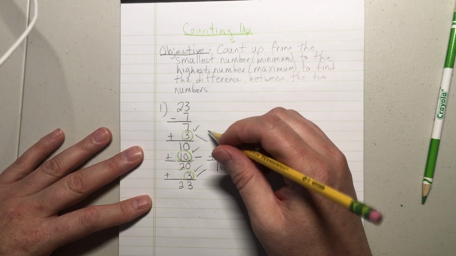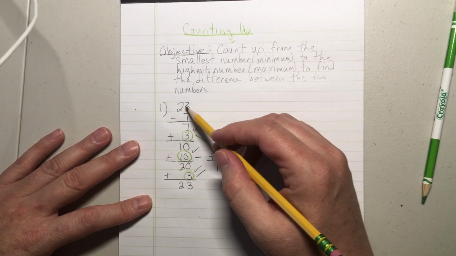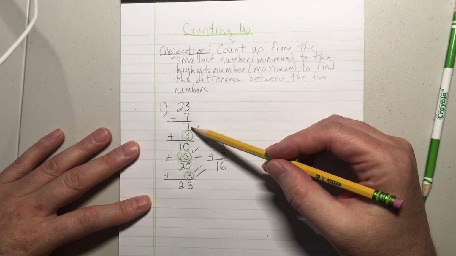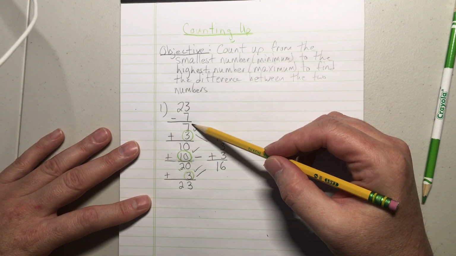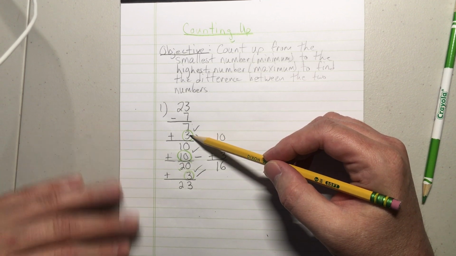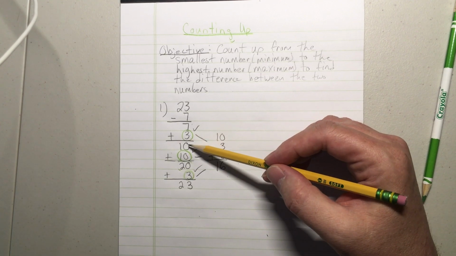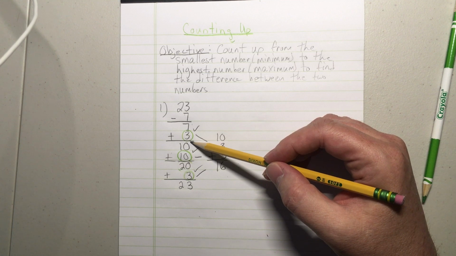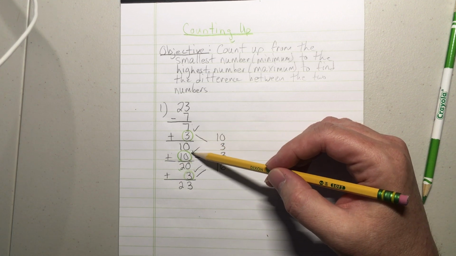So let's go ahead and review the way that looked. So I'm doing 23 minus 7. I take the smallest number and I'm trying to add to get to the highest number. So I add 3 first, which makes it easier for me because now I'm at a multiple of 10. So 7 plus 3 is 10, and then I'm going to add another 10 to get to 20.